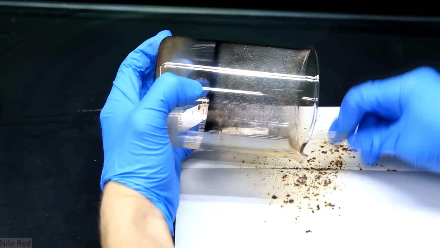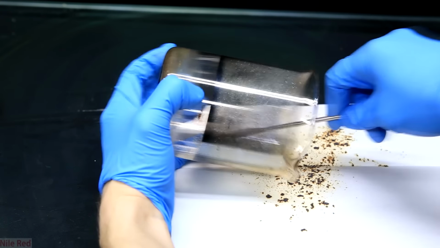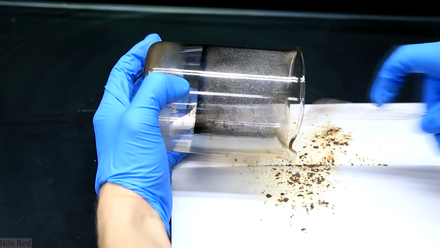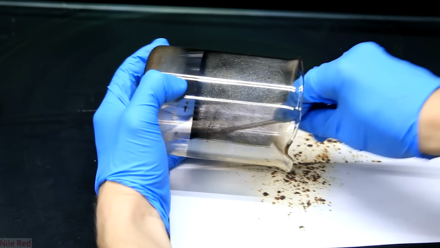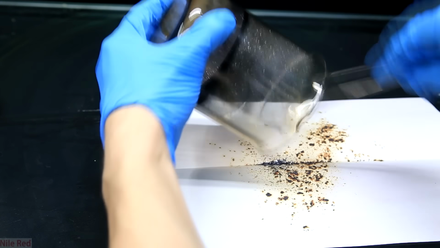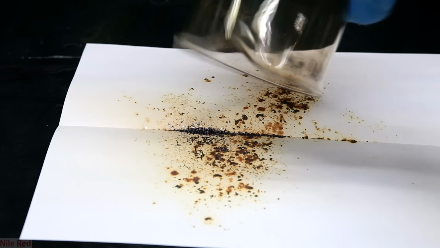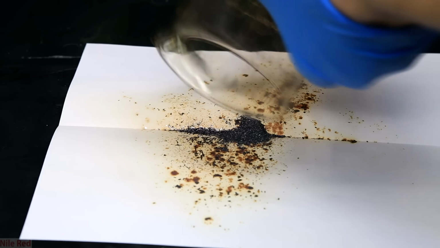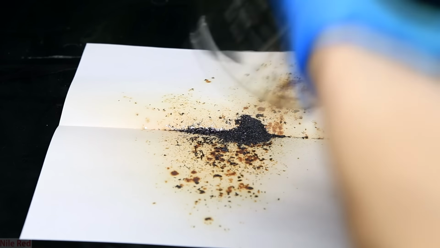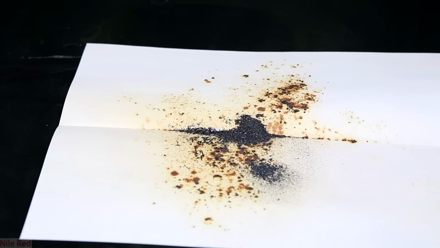We're only interested in what's collected on the side of the beaker, and we don't touch anything that's at the bottom. The iodine on the side of the beaker should be nearly pure, whereas the stuff that remains at the bottom is going to be pretty dirty. So everything I've scraped off the walls, I dump onto the piece of paper. Here you can see we're starting to get a little bit of a pile going.